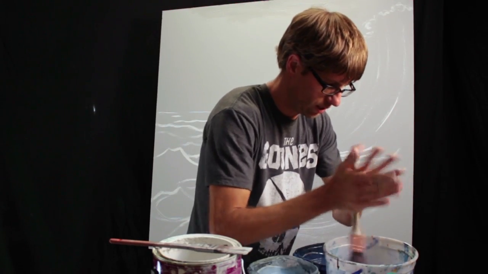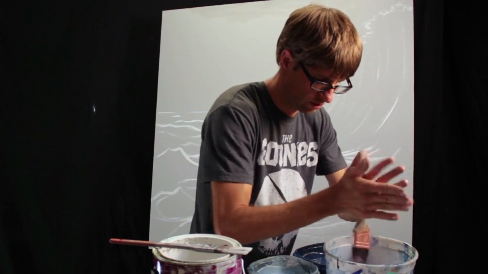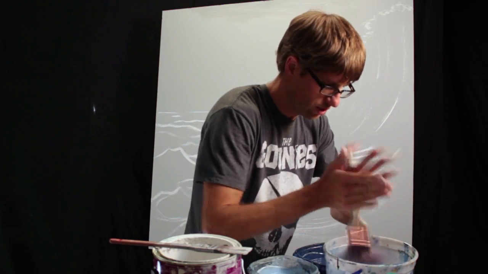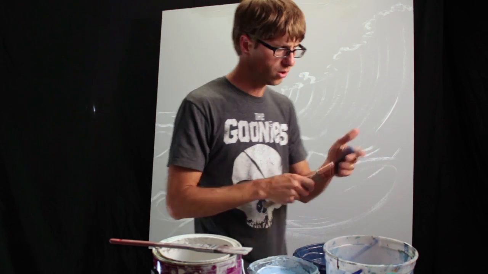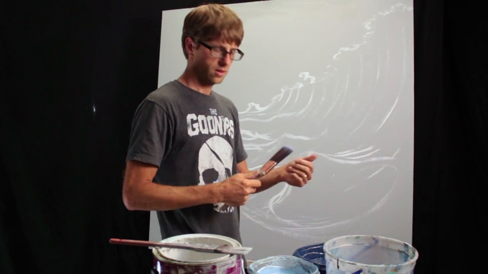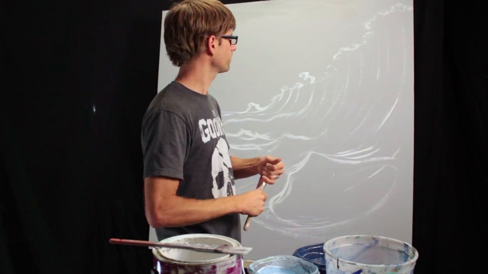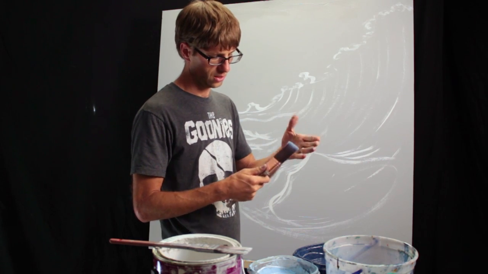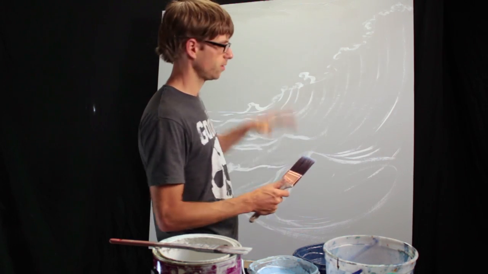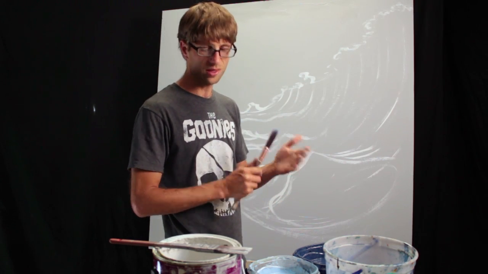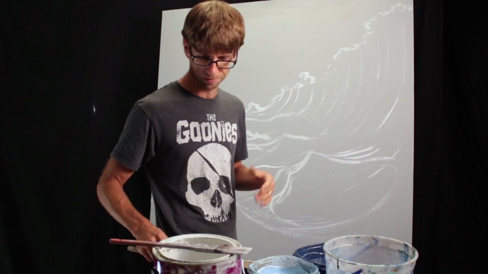Don't want to go too crazy because this is a smaller bucket now and it'll flick over the edges. I always do this to get the excess water out of it, but it leaves the brush more moist. With a real dry brush the paint can dry fast in that brush and speed my dry time on my project. So this just buys me a little bit of time having that moist brush.